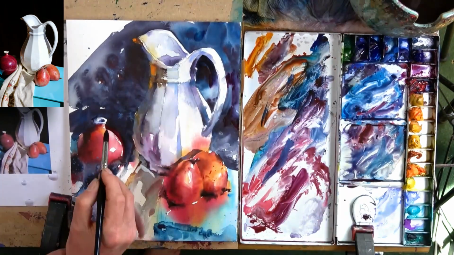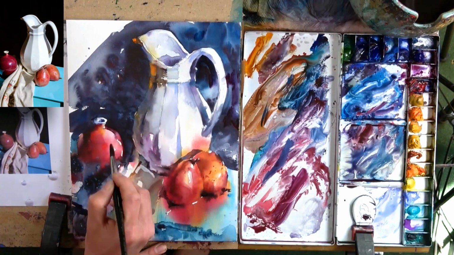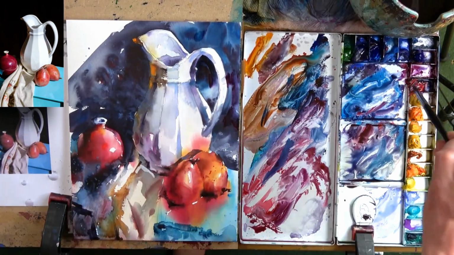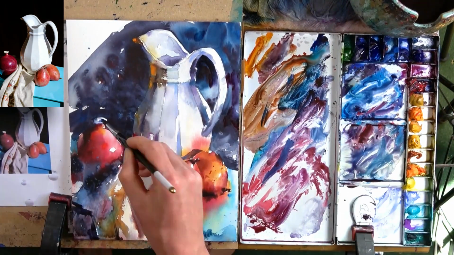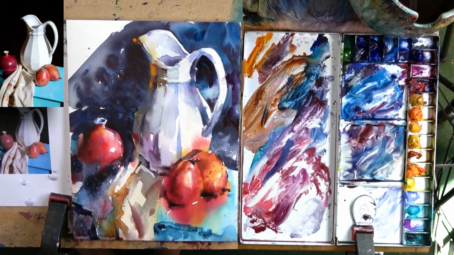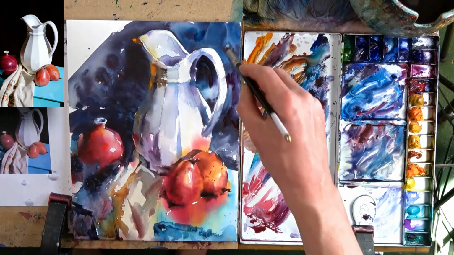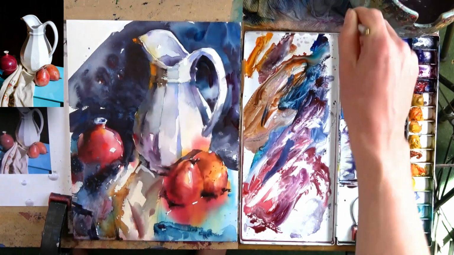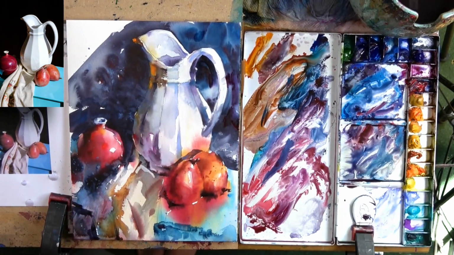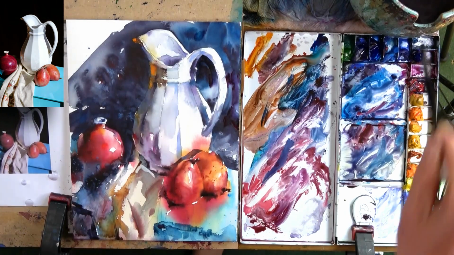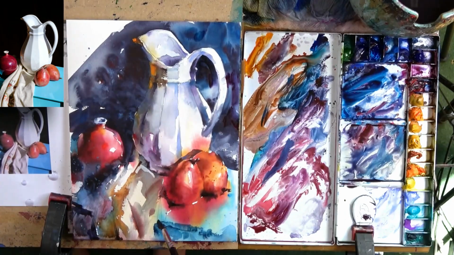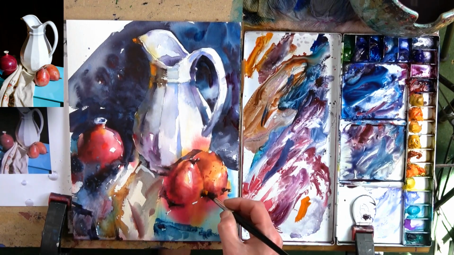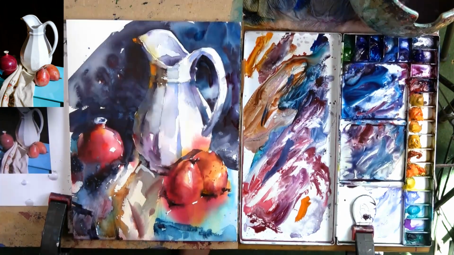Last few touches here, just really making sure I get the negative shape around the red vase. That little shot of red just reflecting into the jug is a nice little touch. All of these are the little finishing touches, the little decorations, the little flourishes, all the fun bits on top. But all of these fun bits on top can only work if we've laid the foundations of light and shadow, of the tonal values.